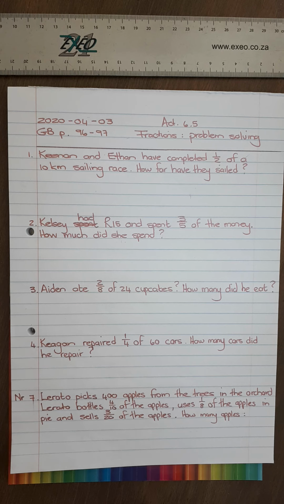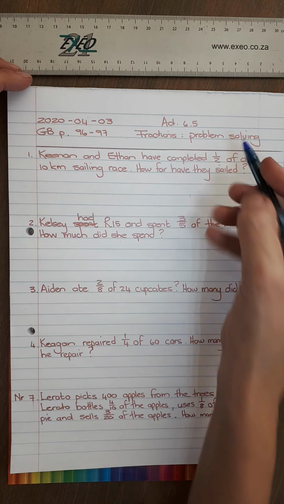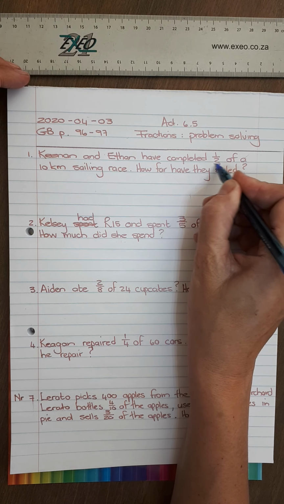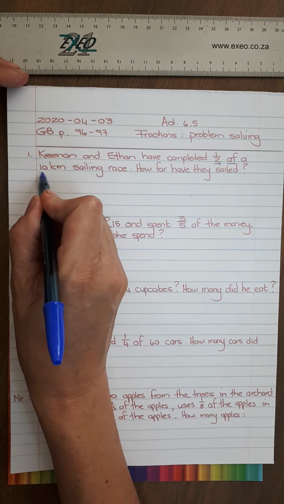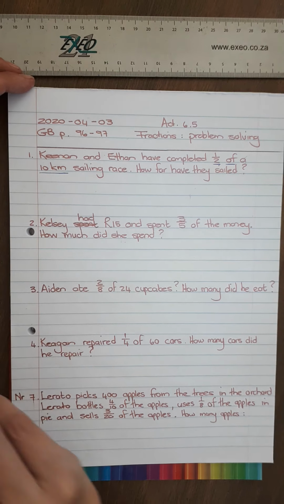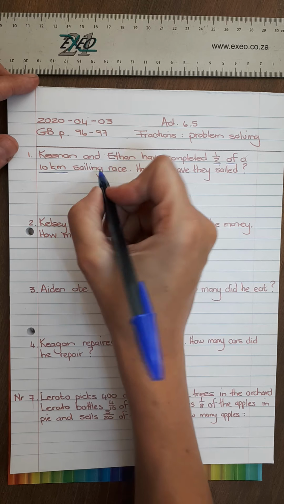Let me explain a few examples for you. Keenan and Ethan have completed half of a 10-kilometer sailing race. How far have they sailed? Now, this is what you do. That part is very important. The word of is very important, and 10 kilometers. So you write it down like this.